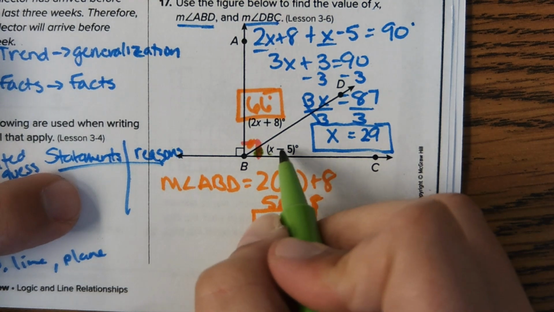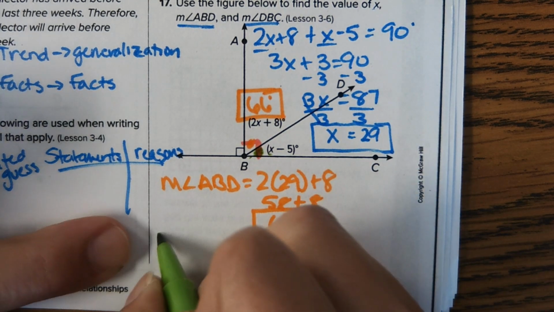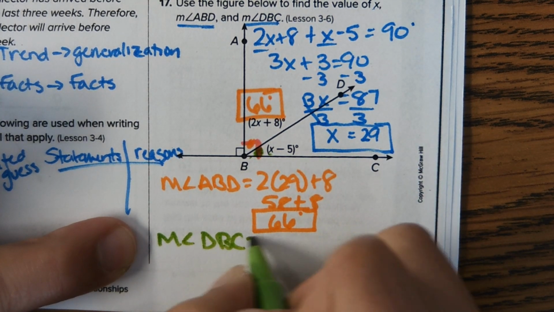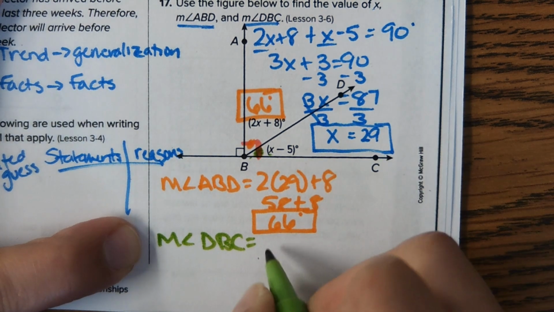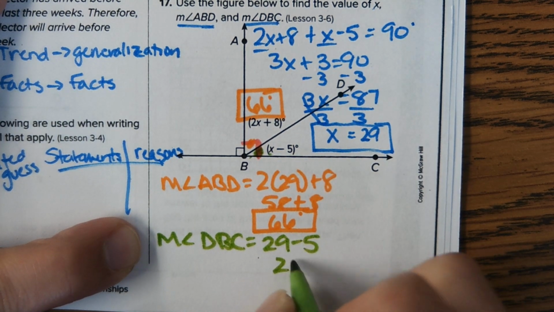And then the measure of DBC is x minus 5, so that would be 29 minus 5, which would be 24 degrees.